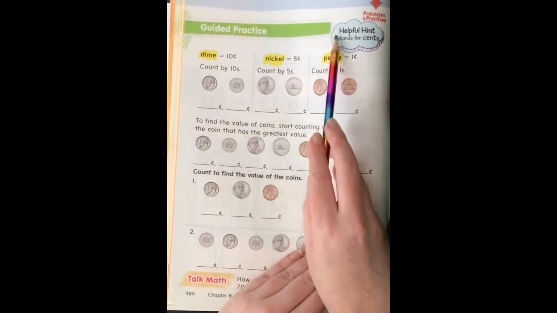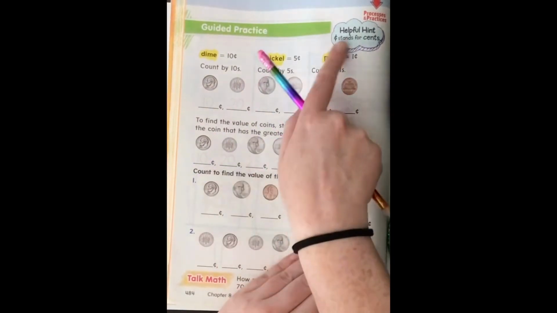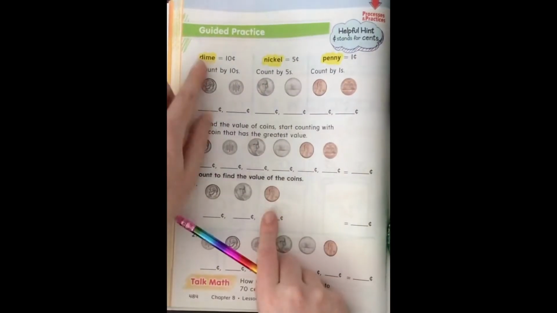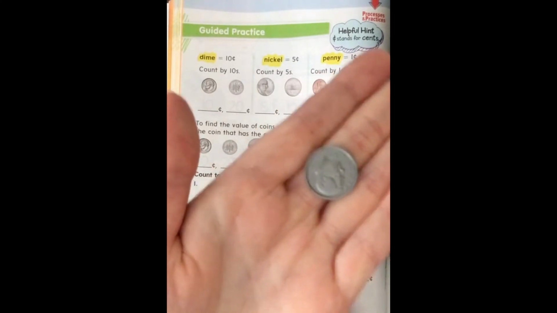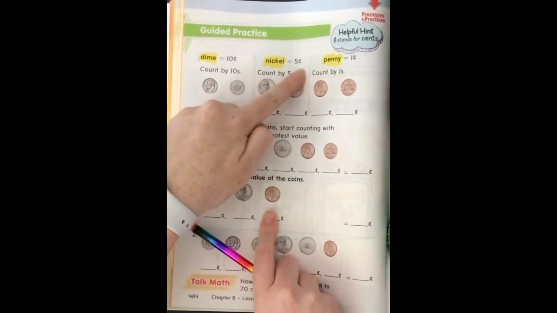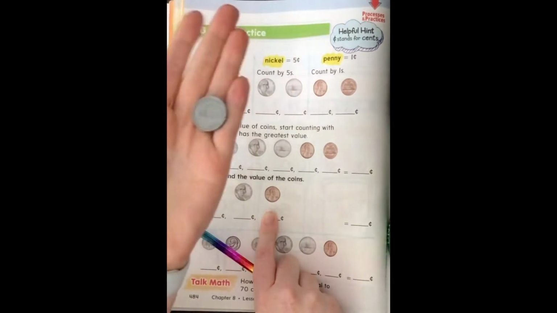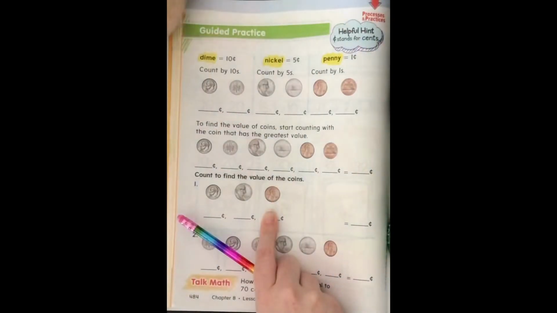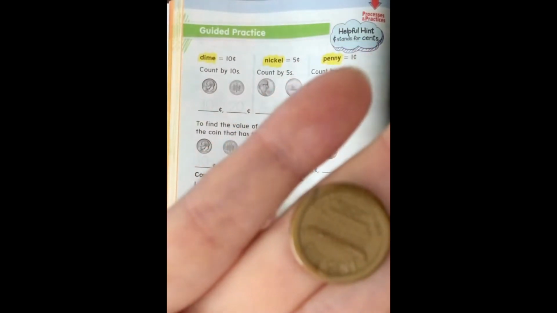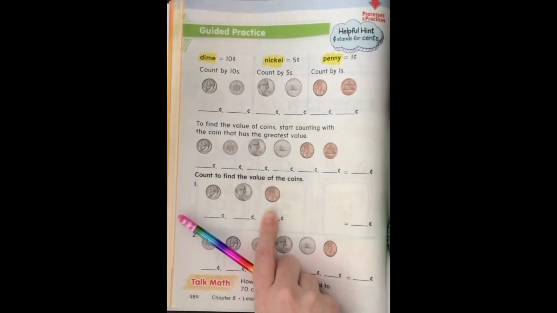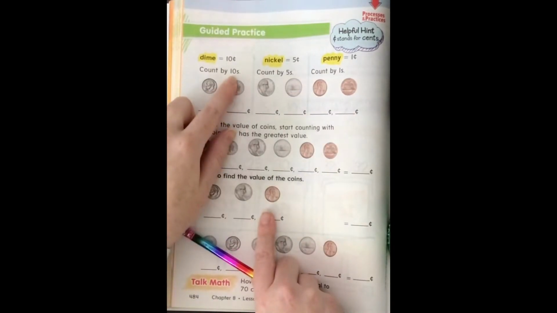On page 484, we are going to count dimes, nickels, and pennies. Now, like we learned on the last page, this small c with the line going through it stands for cents. A dime equals 10 cents. This is a dime. A nickel is equal to 5 cents. This is a nickel. A penny is equal to 1 cent. So we count by 1 when we count pennies. When we count dimes, we count by 10.